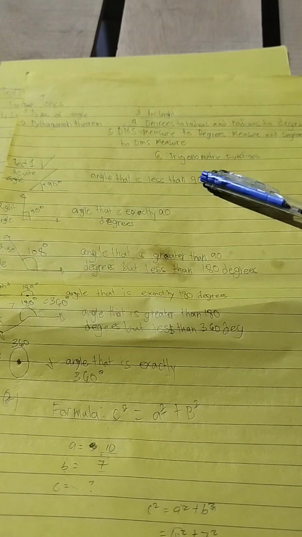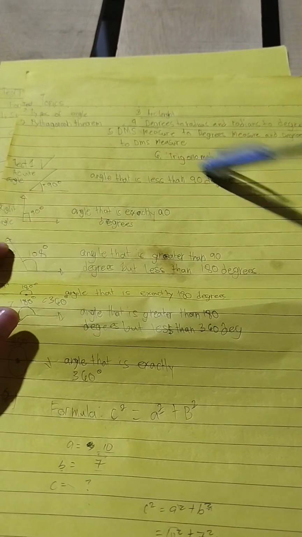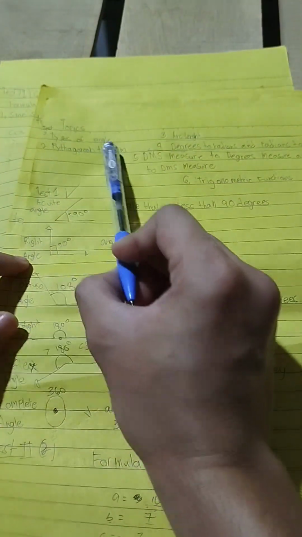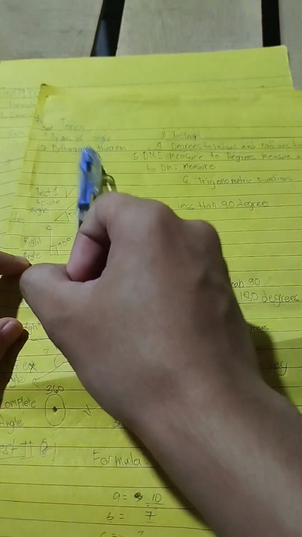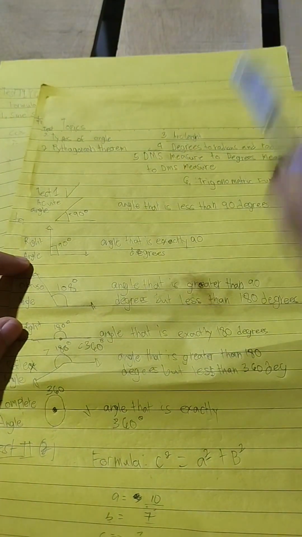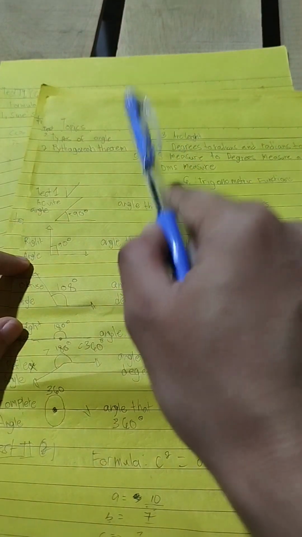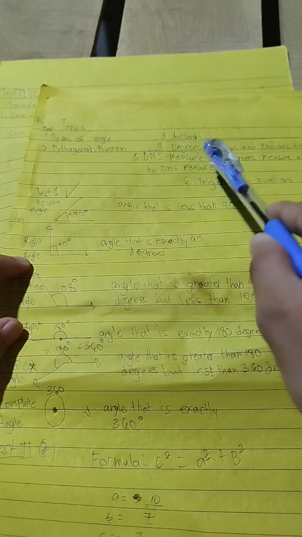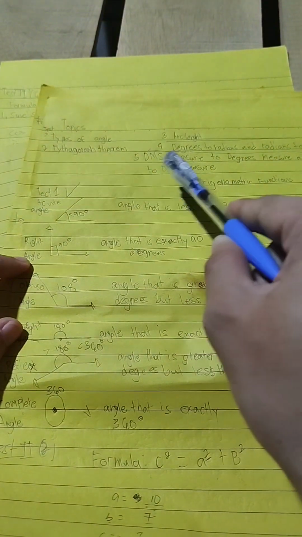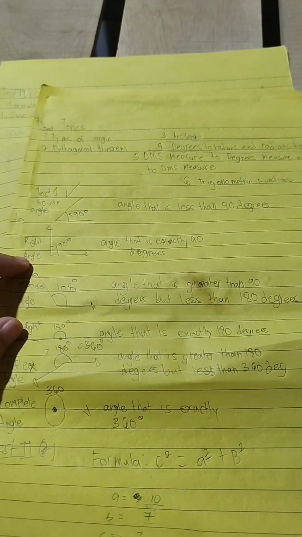So the six topics of trigonometry are: number 1, types of angles; number 2, Pythagorean theorem; number 3, arc length; number 4, degrees to radians and radians to degrees; number 5, DMS measure to degrees measure and degrees measure to DMS measure; and number 6, trigonometric functions.